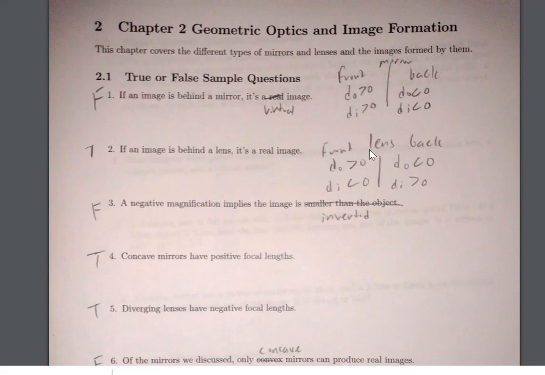So if we contrast mirrors and lenses, it's the same for objects. If it's in front, then it's real and positive. If it's behind, it's negative and virtual. But the images are different. If the image is in front of a mirror, that means it's real and positive. If the image is in front of a lens, that means it's negative and virtual, and vice versa for behind.